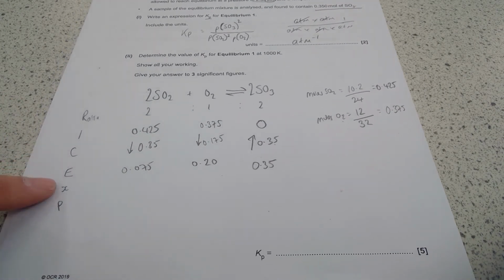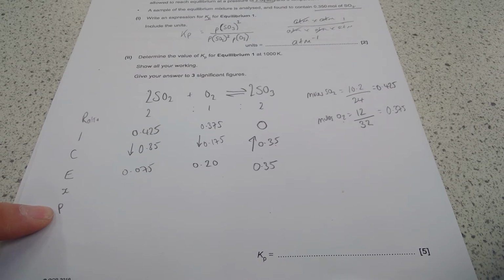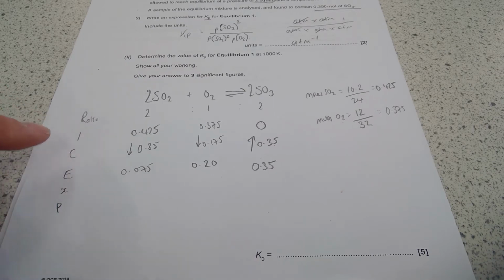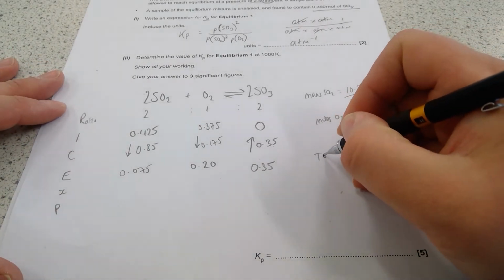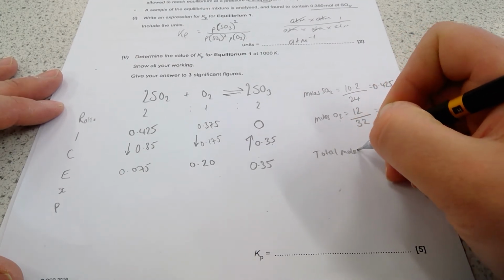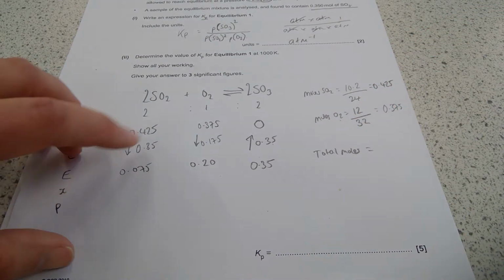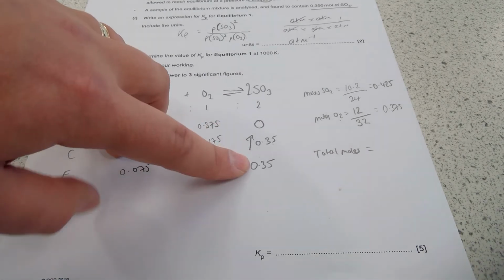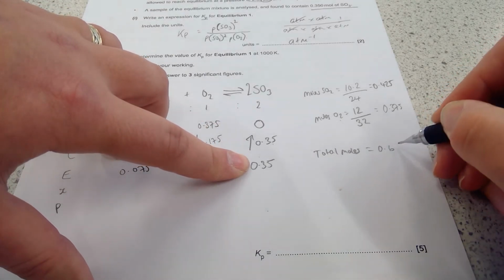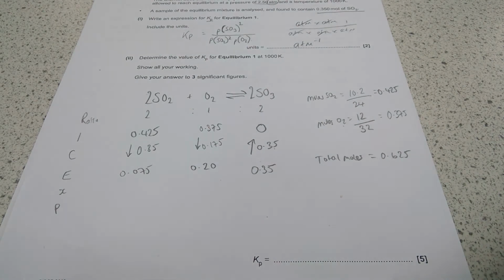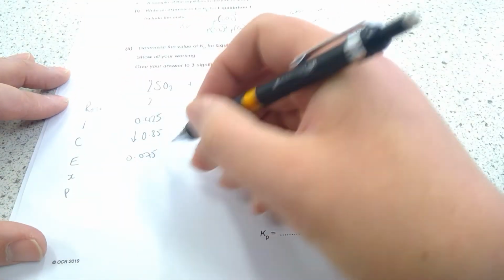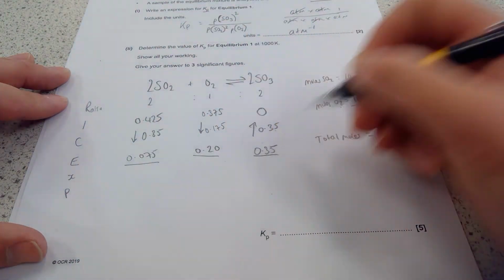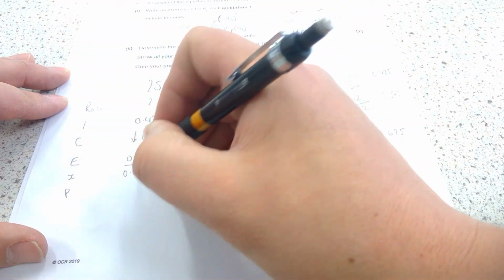X and P, mole fraction and partial pressure. So to get the mole fraction, I need to know how many moles of each gas I've got in relation to the total number of moles of these gases at equilibrium. So let's put to the side here, the total moles is 0.075 plus 0.2 plus 0.35, which is 0.625. That's my total number of moles in my system. So my mole fraction, my X, is going to be all of these divided by 0.625.